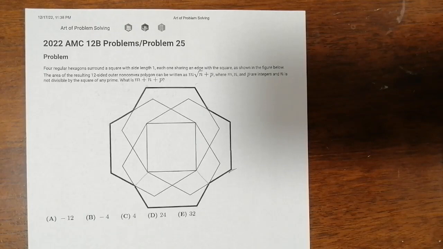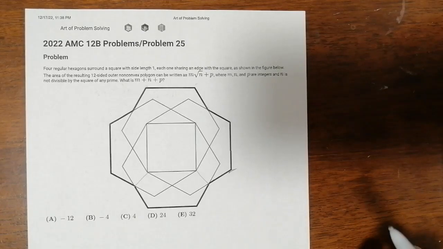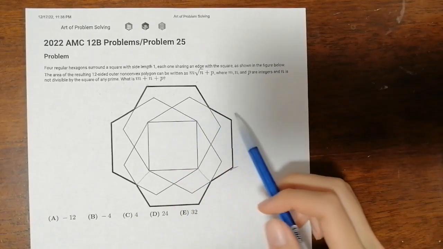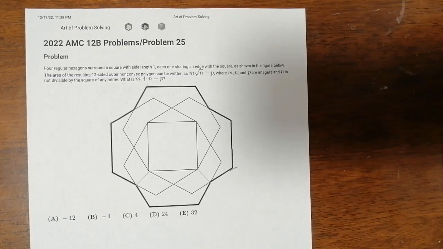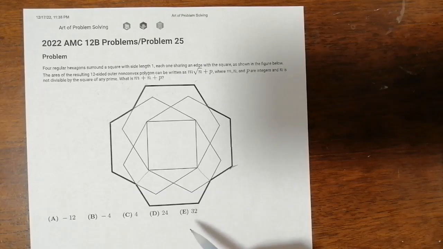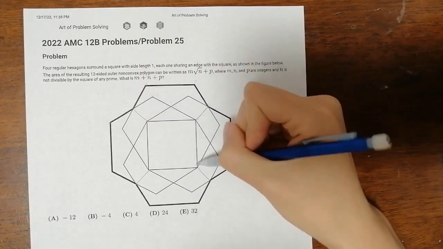Okay, so the first thing I thought when I was looking at this problem was, we could probably just coord bash it and use the Shoelace theorem, or Shoelace formula, but we have 12 points, so we would have to write 13 points in a column, and that's just kind of a lot of computation that I wouldn't really want to do. So then I looked for a shortcut, and what we can actually do is connect each of these points like so.